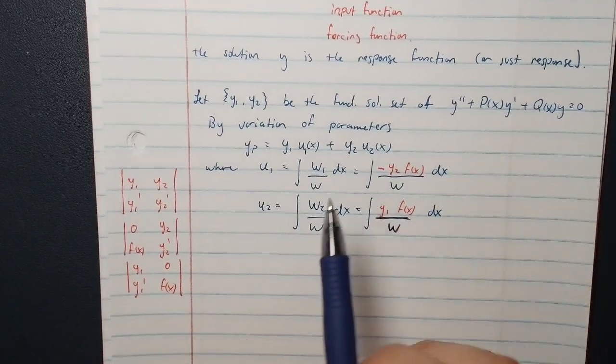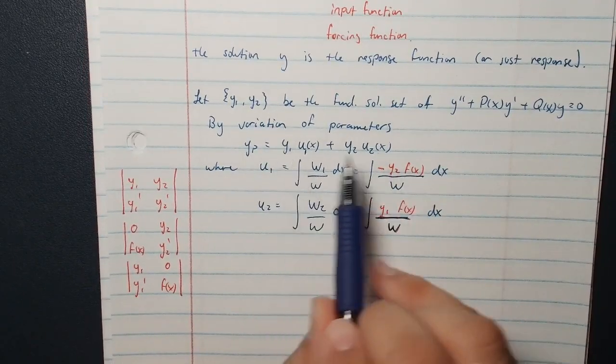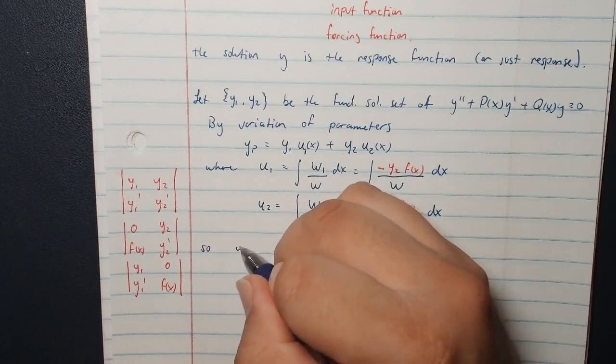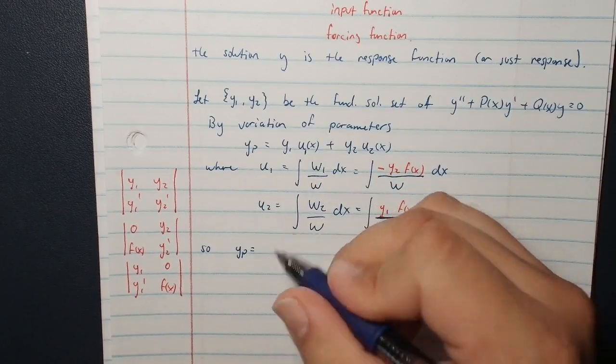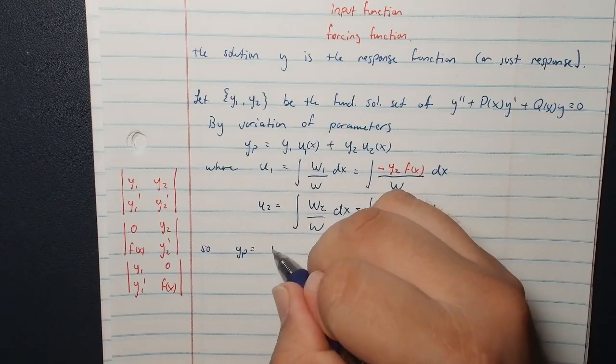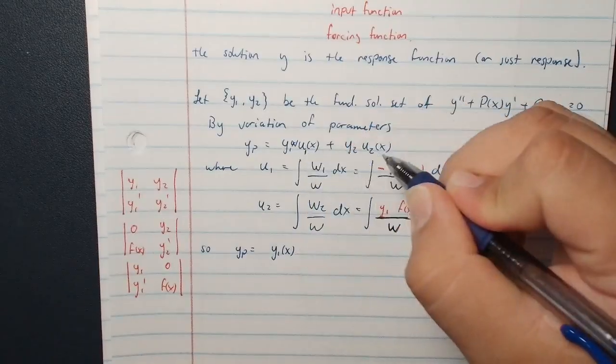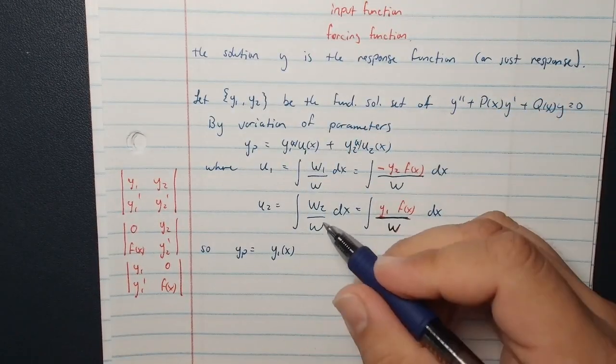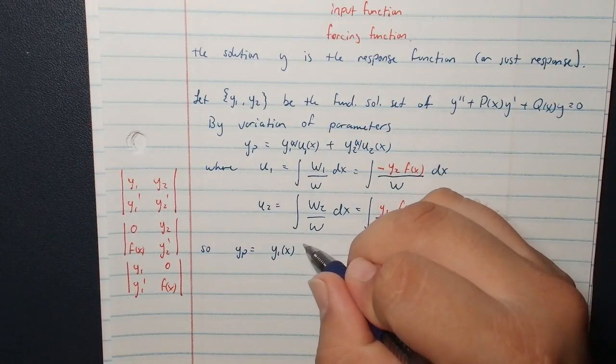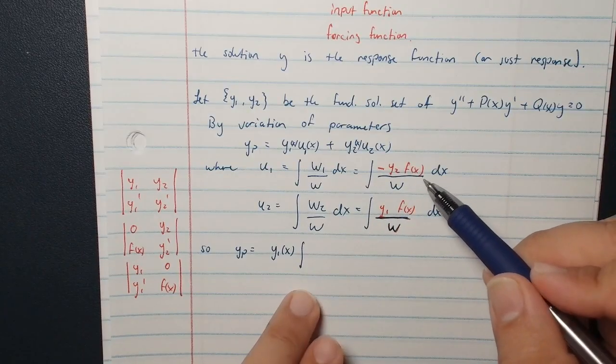So what that means is I can just take these two integrals and pop them in there. So y sub p is equal to y1 of x, and I should write y1 of x just to be clear that these are all functions of x, times the integral right here of u1.